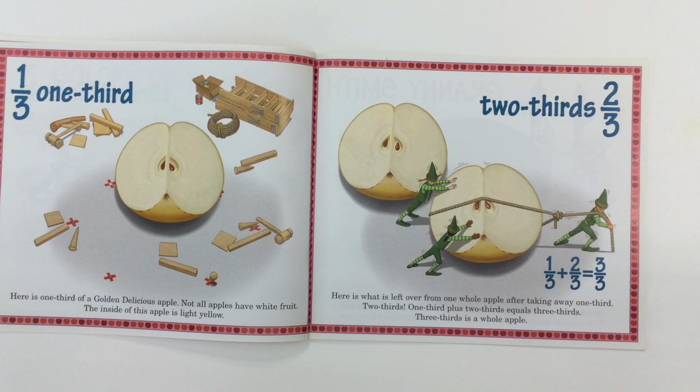Not all apples have white fruit. The inside of this apple is light yellow. 2/3. Here is what is left over from one whole apple after taking away 1/3. 2/3. 1/3 plus 2/3 equals 3/3. 3/3 is a whole apple.